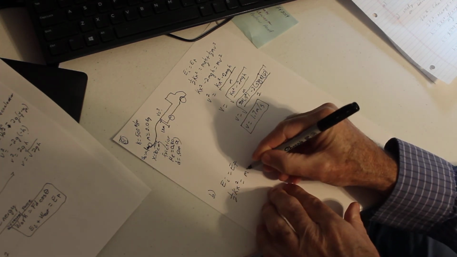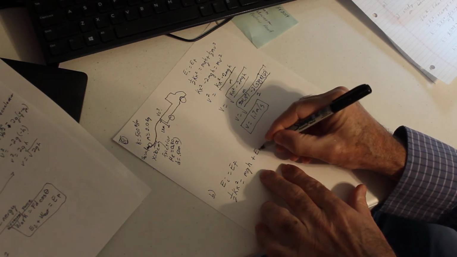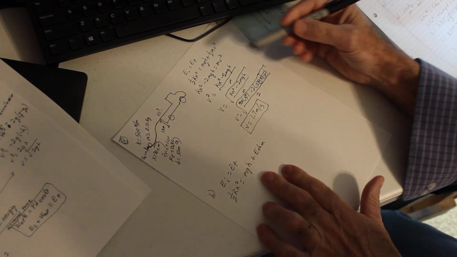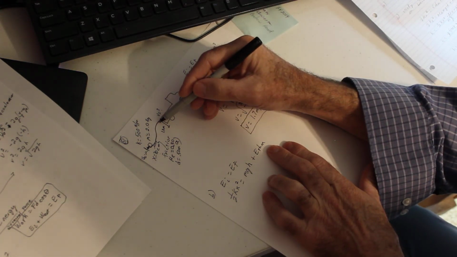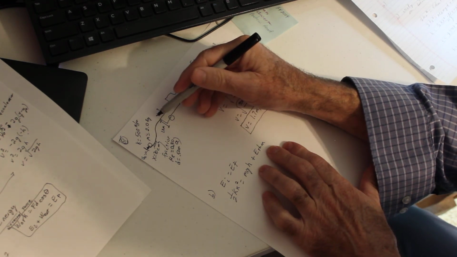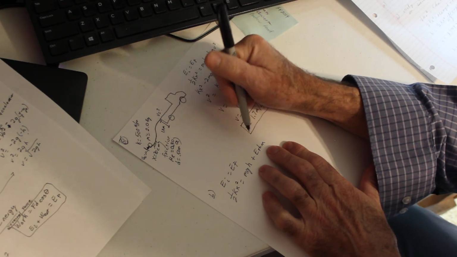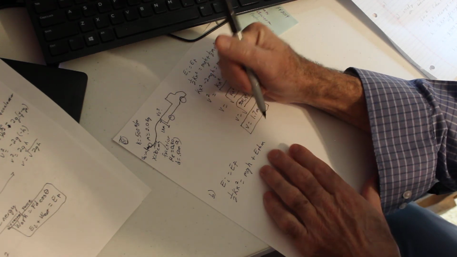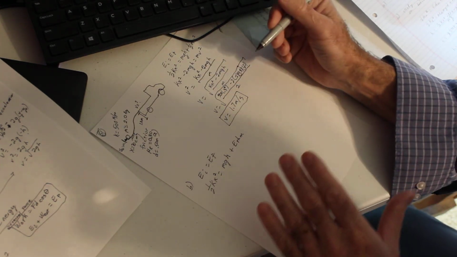This is still going to be mgh plus thermal energy. Now we're not going to put kinetic energy in here because we want to figure out how high this makes it. If h is greater than 1 meter, it's going to make it in the truck. But if h is less than 1 meter, it's not going to make it in the truck, because we have to take into account the thermal energy. So there's no kinetic energy over here. We're just figuring out where it stops.